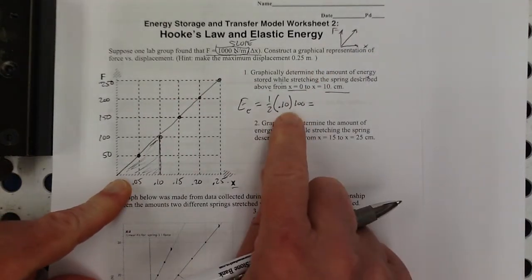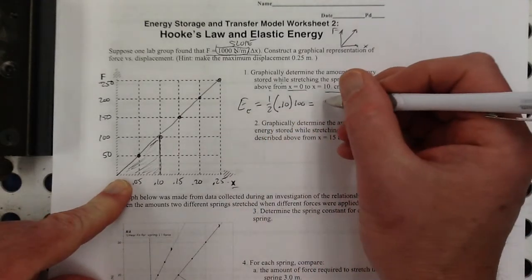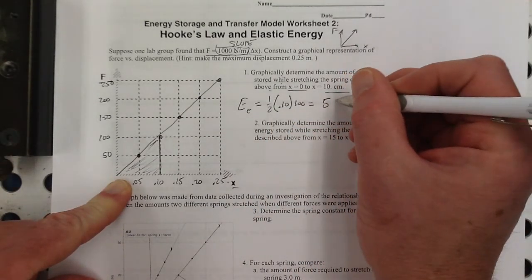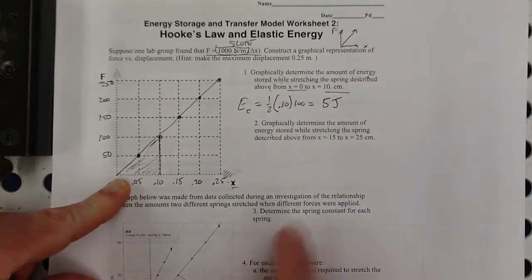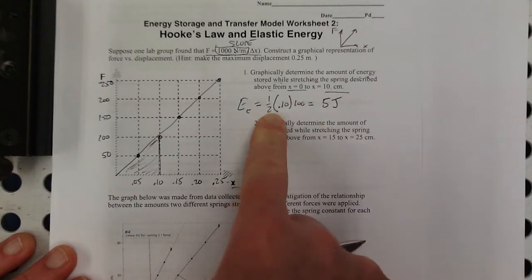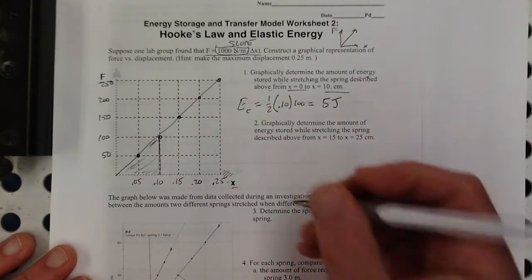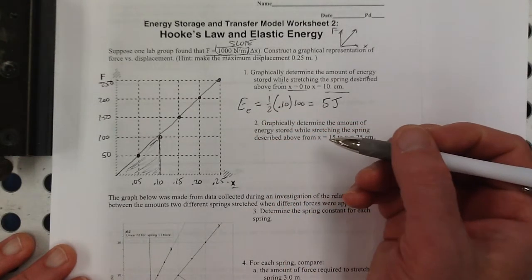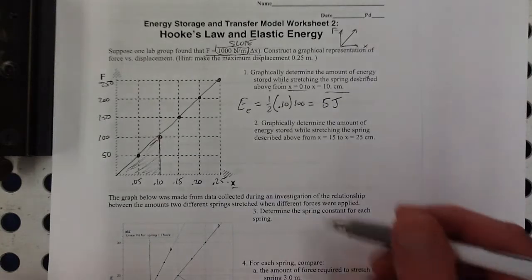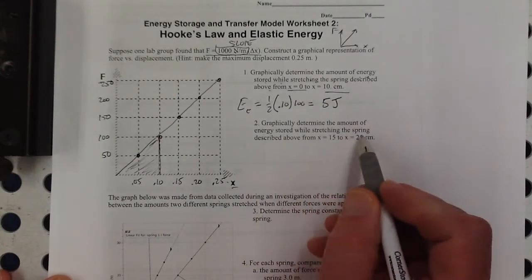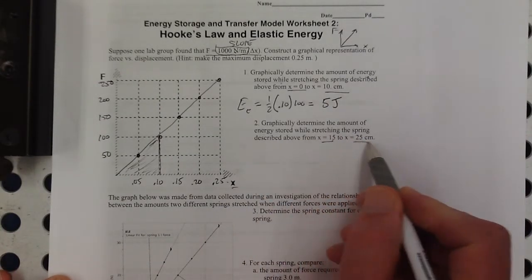So let's see, that's 0.05, so is that 5? And energy is measured in joules, capital J. So I think that that's right. Yeah. And might have to go grab my calculator in a minute. Oh, there's one right there. And then here, graphically determine the amount of energy stored while stretching the spring from 15 to 25 centimeters.